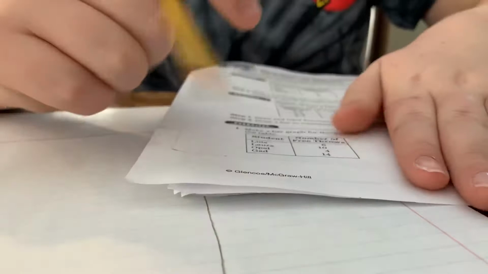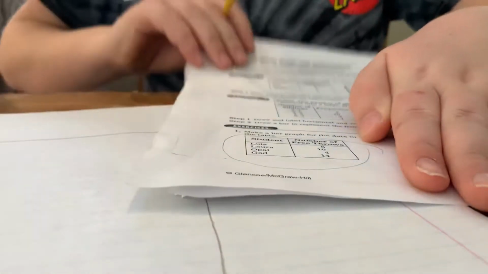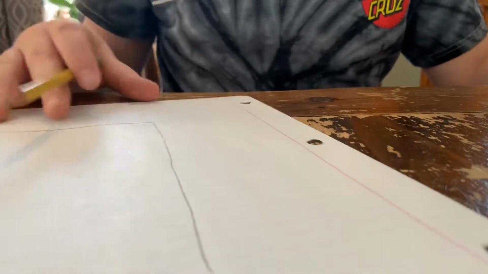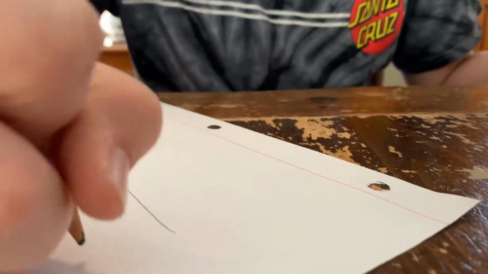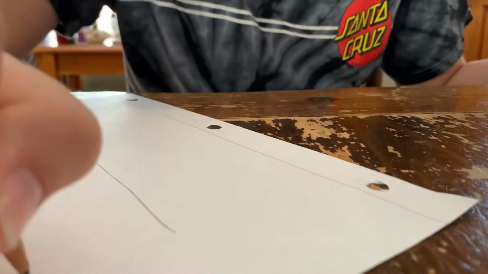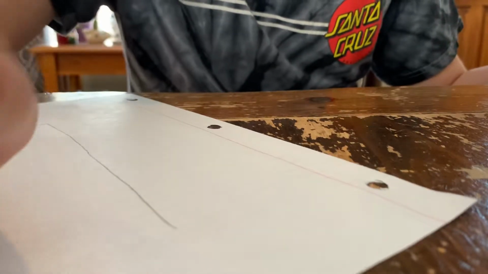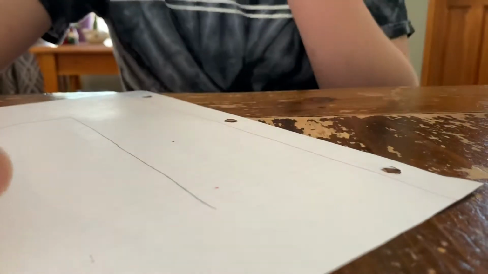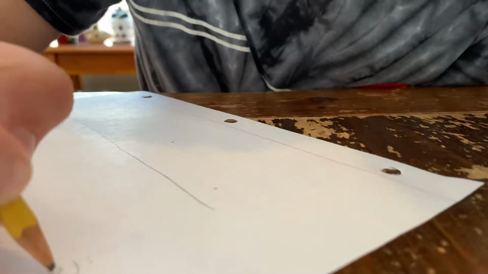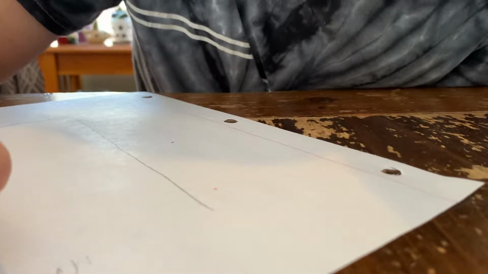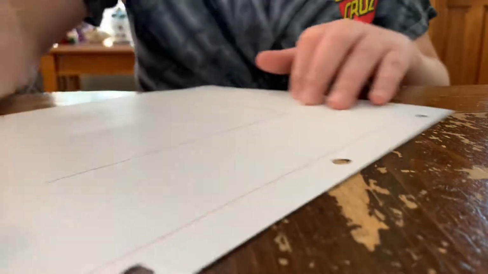Just like that. Once we've got the L shape, we're going to look at our data. Look at this data right here. So it is number of free throws. Here's where this is going to be our title up here. Oh wait, no, whoops. This is our title right here. So we can just put free throws. This will be our number of free throws.